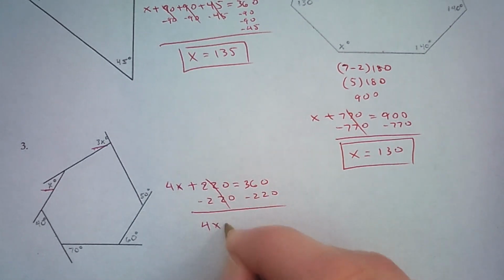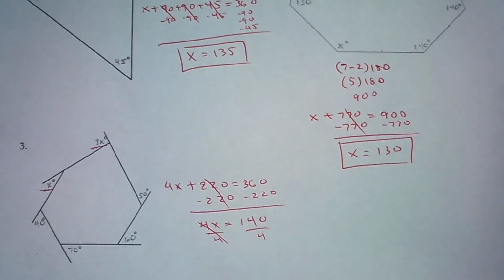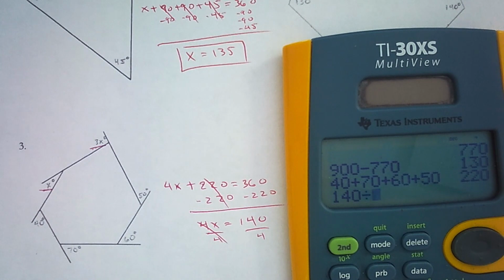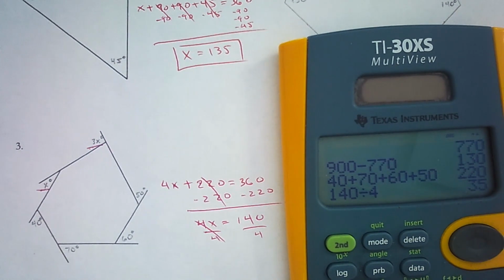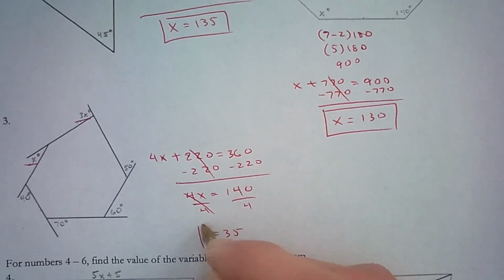so I get 4x equals 360 minus 220, that's 140. And divide both sides by 4, so 140 divided by 4 is 35. So x is 35.